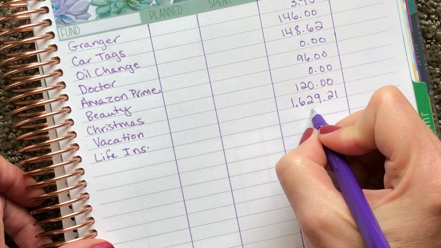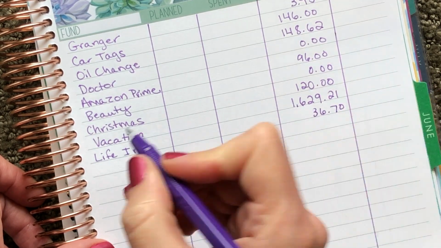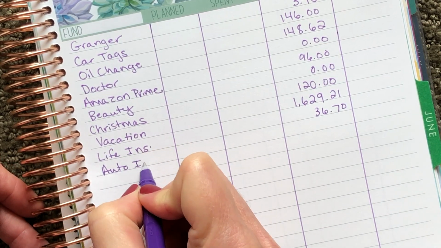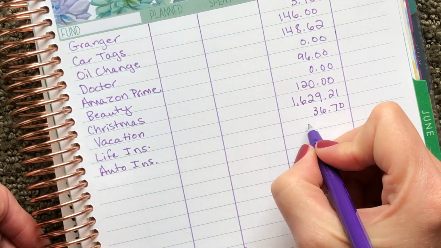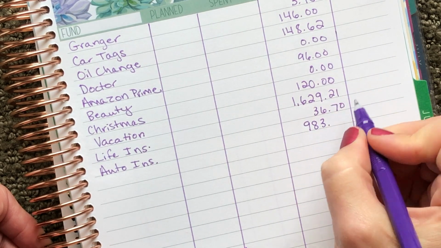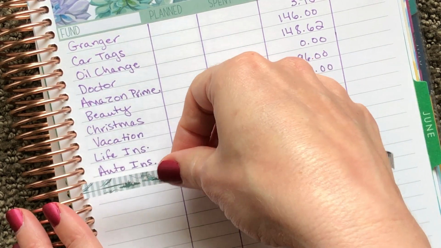So we have $36.70. And then we have our auto insurance, which I know this one's coming up soon because of the amount of money that's in there. $983.50. Okay. Those are all of the categories that are in our main checking account.